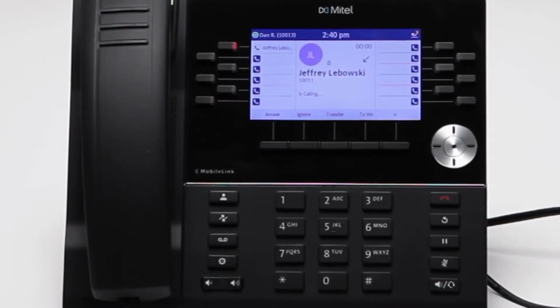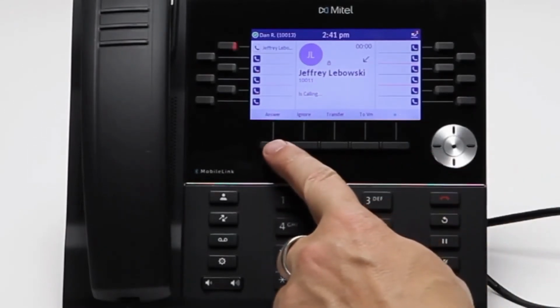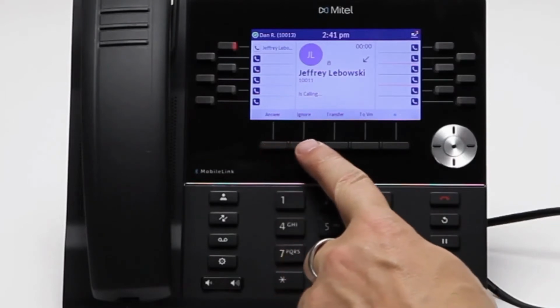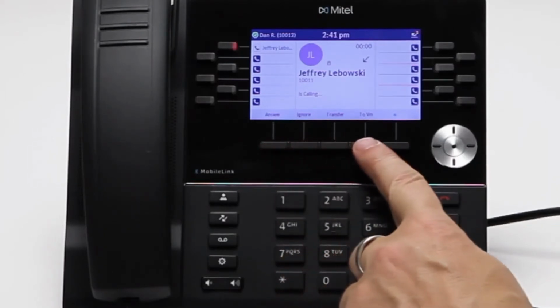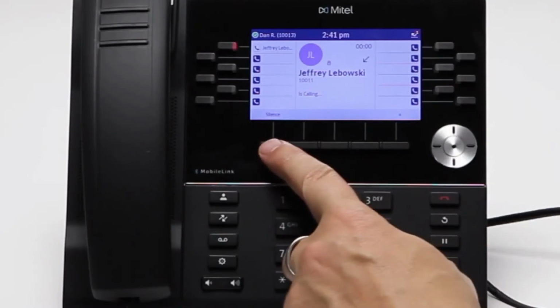How to answer a call. User IDs of incoming calls appear on the screen. You can answer the call by picking up the handset or selecting the Answer soft key. Other soft keys permit the recipient to ignore the call, send it to voicemail, or silence the ringer.